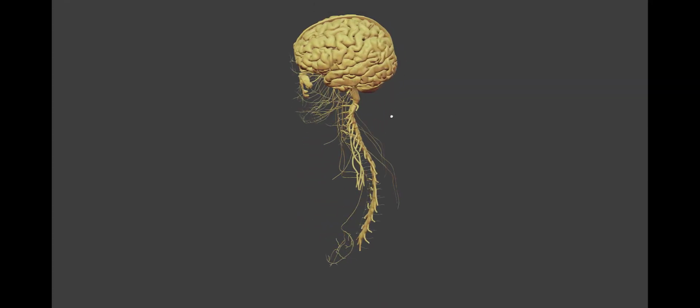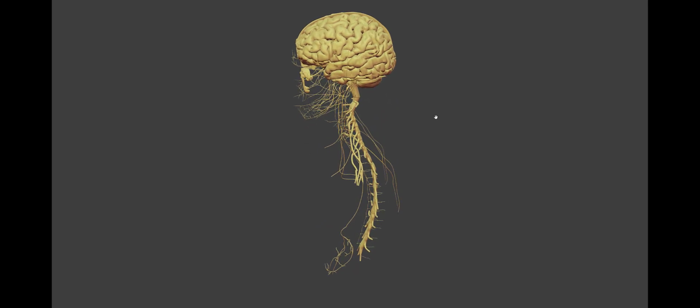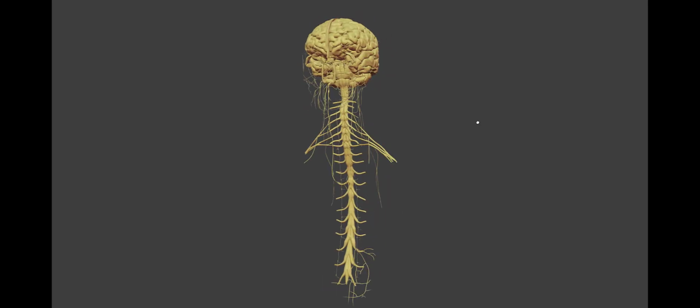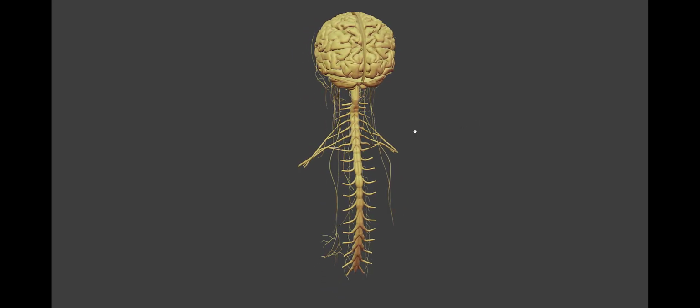So the nervous system, as you know, is divided into two main parts, the central nervous system and the peripheral nervous system. The central nervous system consists of the brain and spinal cord. The peripheral nervous system, of course, are all the nerves that come out from the brain and spinal cord, and you can categorize that into three parts. Those would be the cranial nerves, the spinal nerves, and the autonomic nervous system. That would be the peripheral nervous system. But here we see primarily the central nervous system.